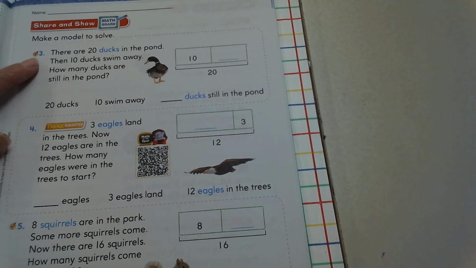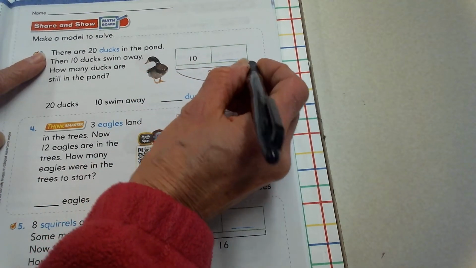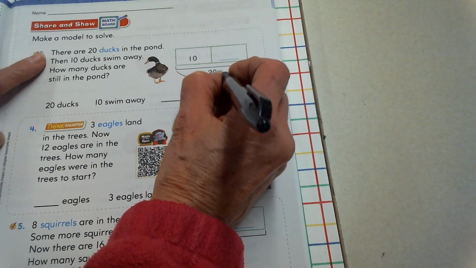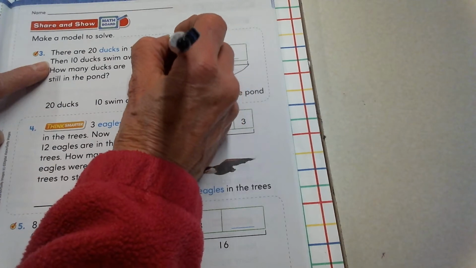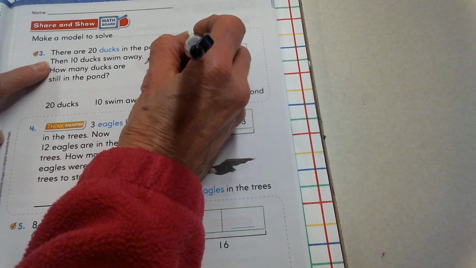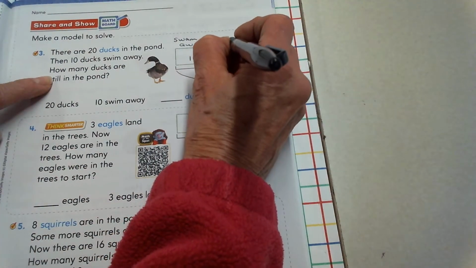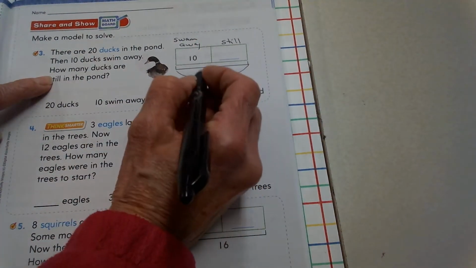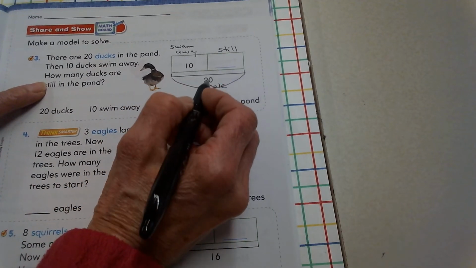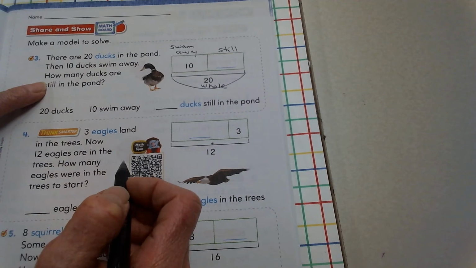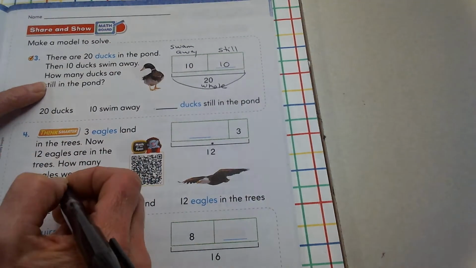I have to see what I know. There are 20 in the pond. That's my whole group of ducks. That's how many in all. 10 swim away. Oh, those are the ones that swam away. So how many are still in the pond? Let's see. I don't need to use counters for that. 10 plus some more makes 20. I know that one already. Do you? 10 plus 10 makes 20.